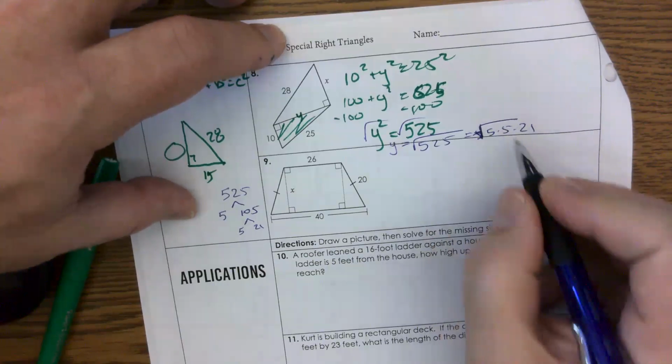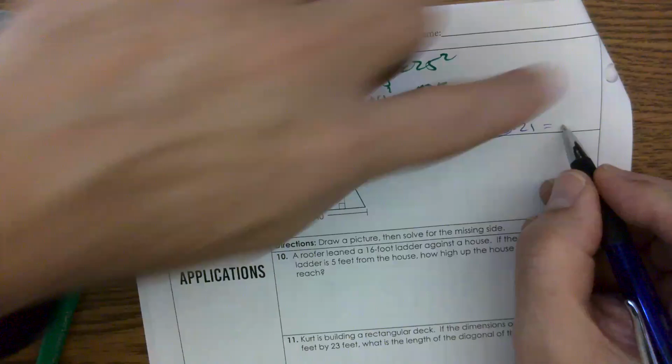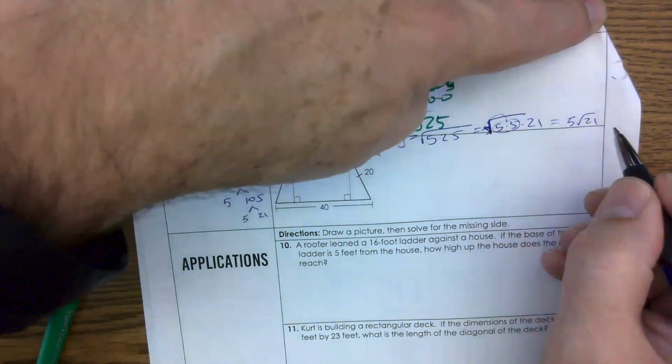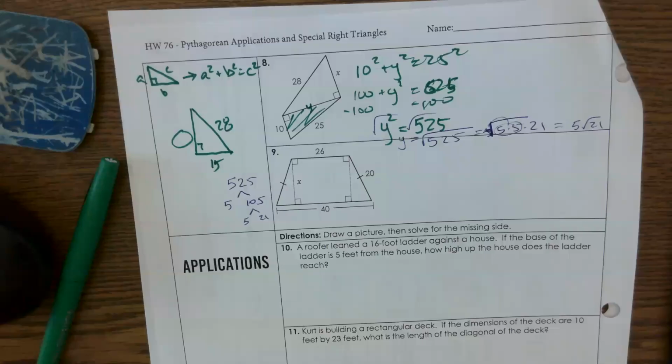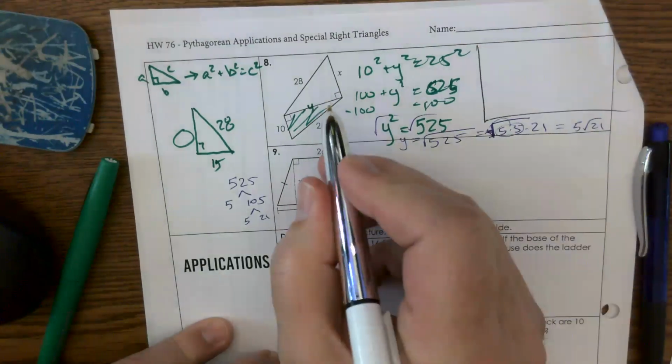So how do I express that in a simplified form? Good. 5 root 21. Now I'm just going to leave that alone for a second. I really wanted the value of x.